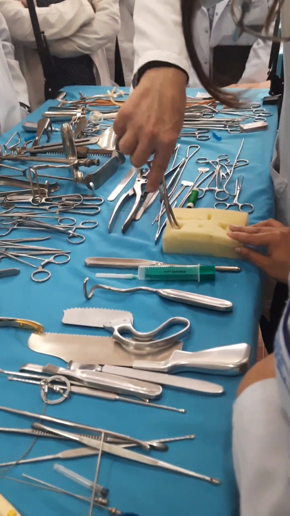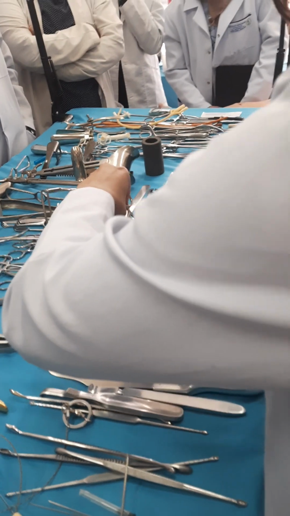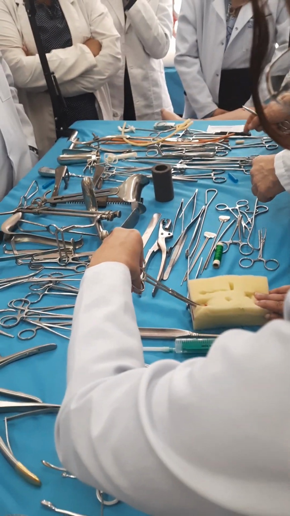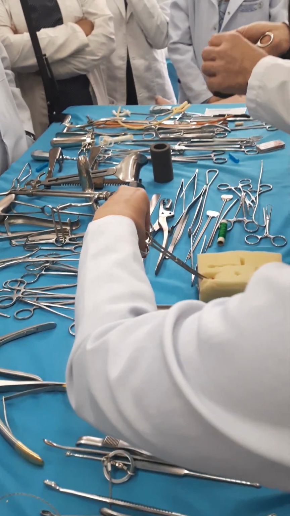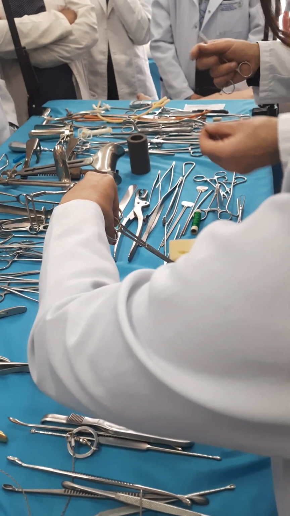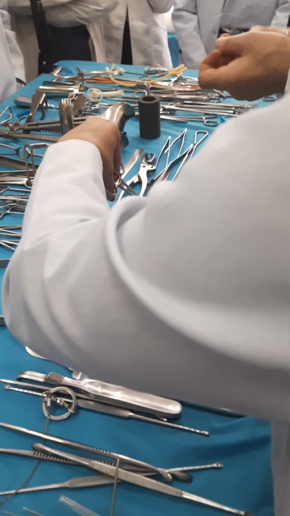Or, what else can I do? Again, hold it, please. I can make the ligation with suturing. Ligation with suturing. What does it mean? I take the needle.